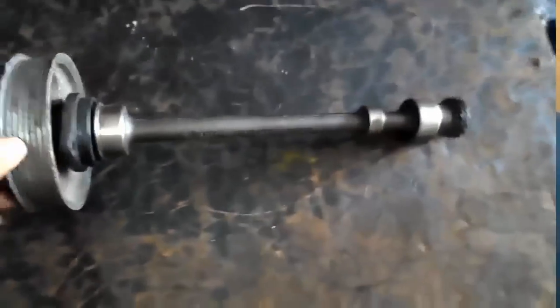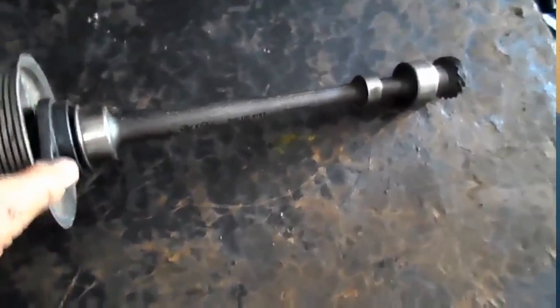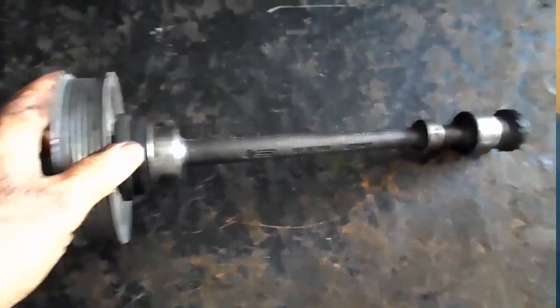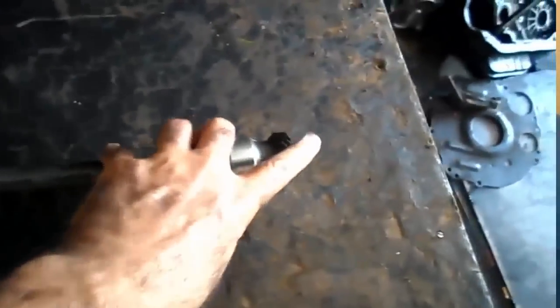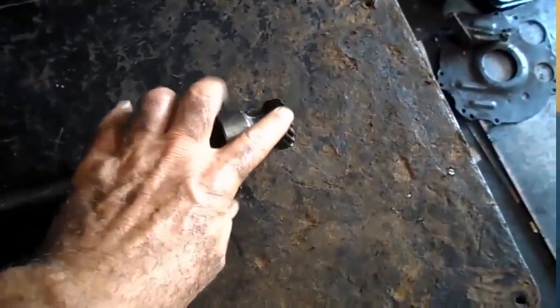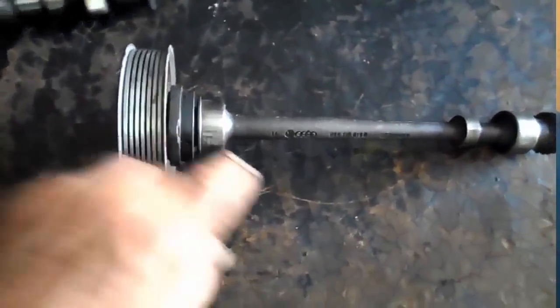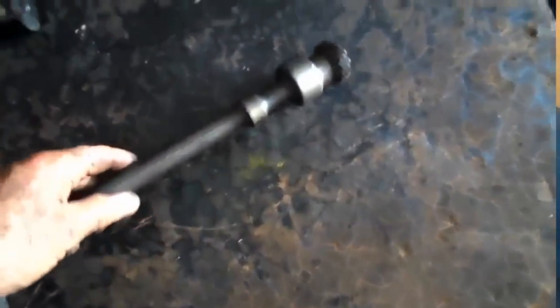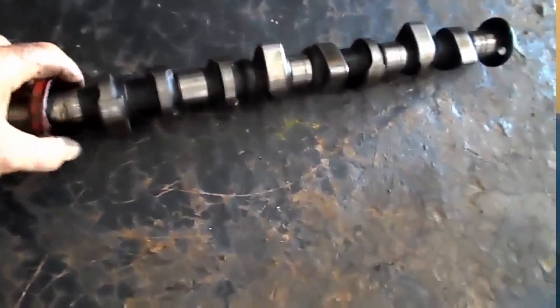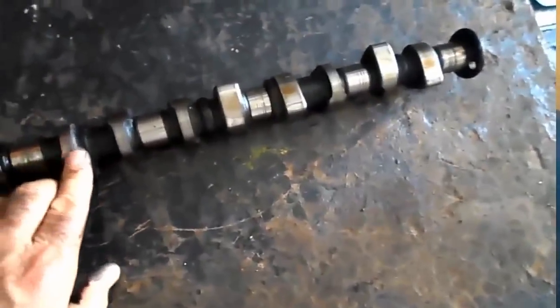The camshaft, in a diesel or gasoline car. That is for the vacuum pump or the magneto. For gasoline, the extreme part is to activate the vacuum pump. The camshaft with 8 cams.